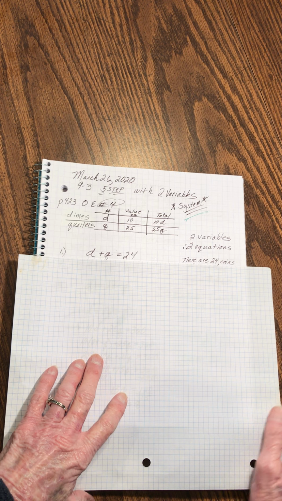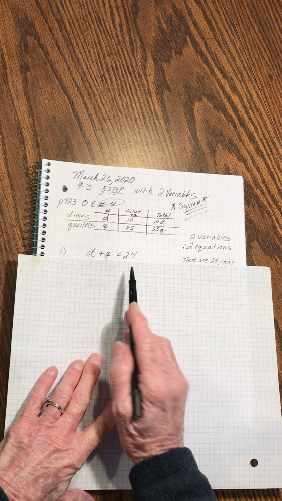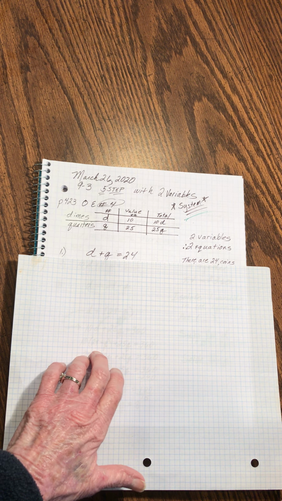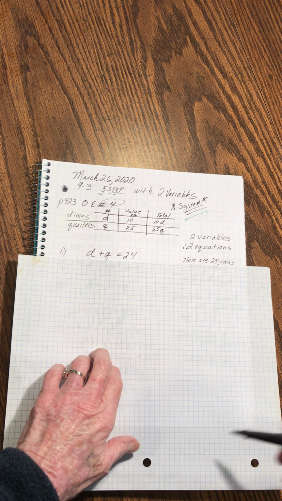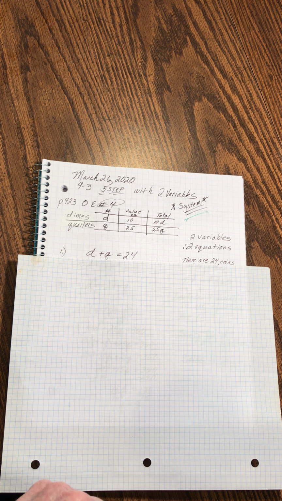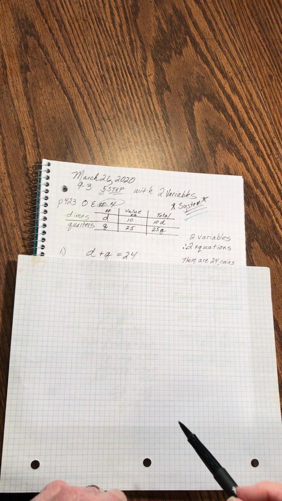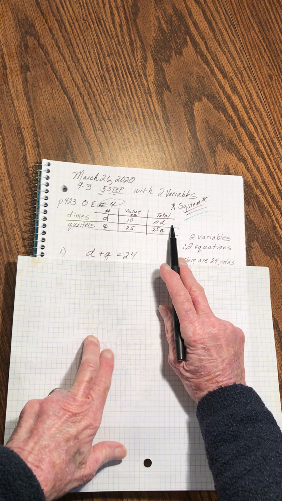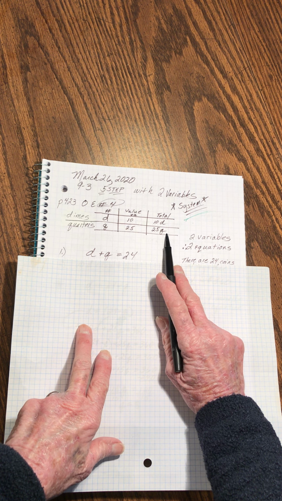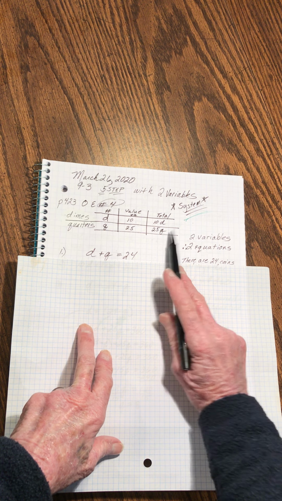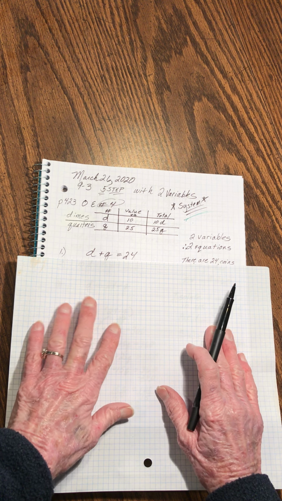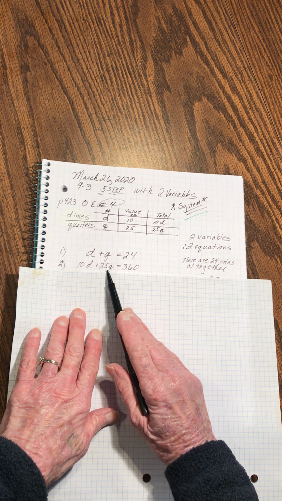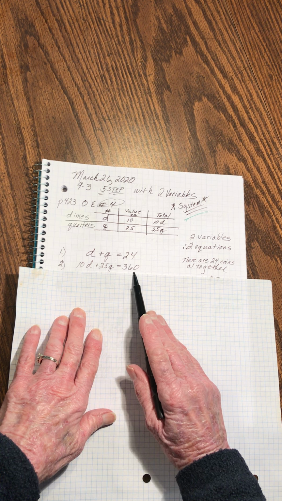We have dimes and we have quarters, and we know there's 24 of them. There's 24 coins. Now we need a second equation. Whenever we're solving word problems with two variables, we have to have a second equation. Well, what else do we know? We know the total value of the dimes and the total value of the quarters is $3.60. So we can make an equation from that. 10D plus 25Q equals 360.